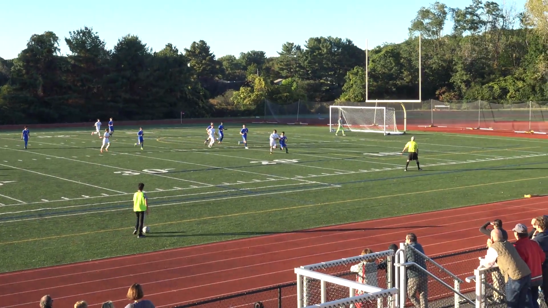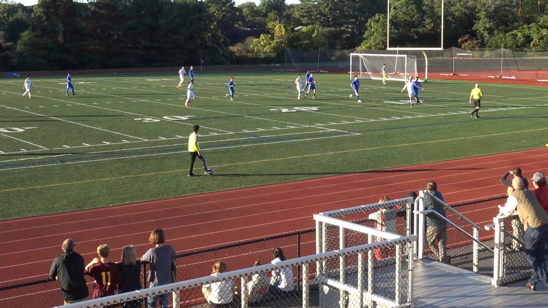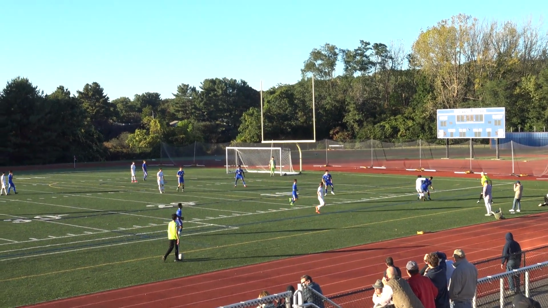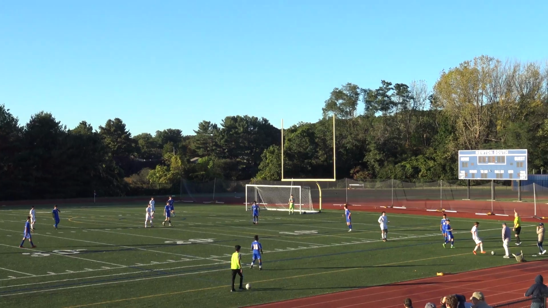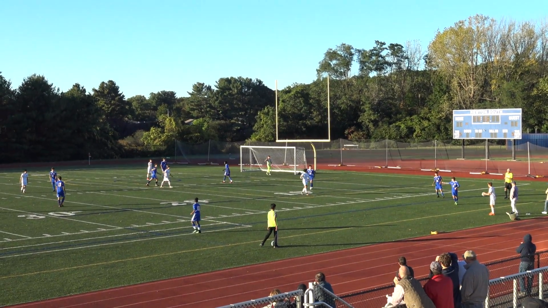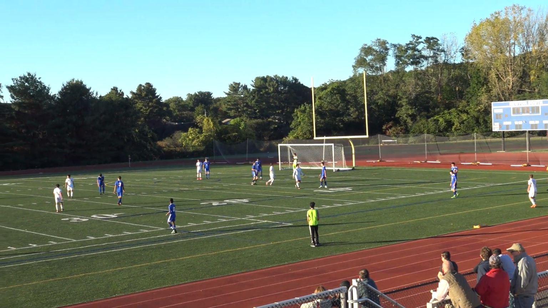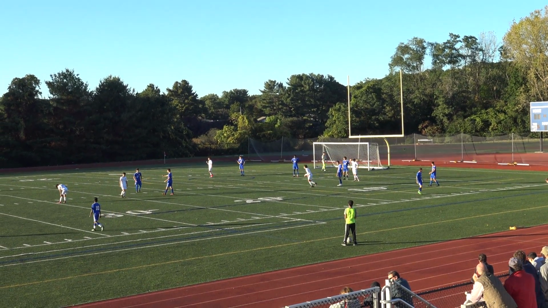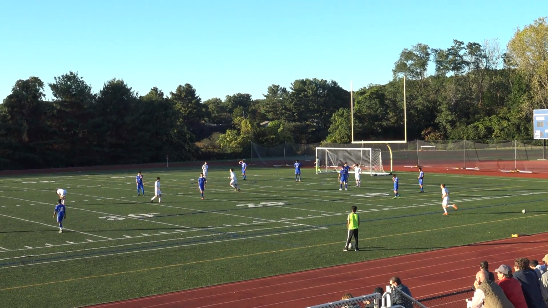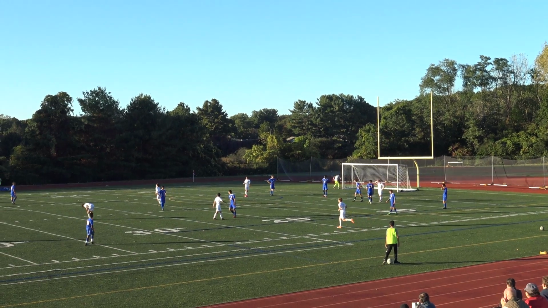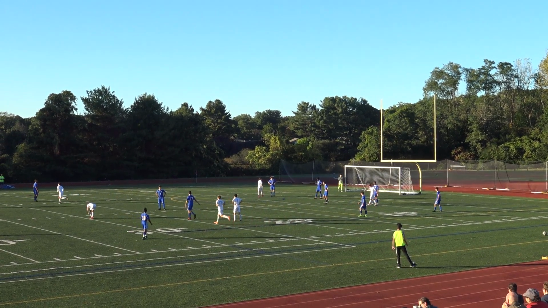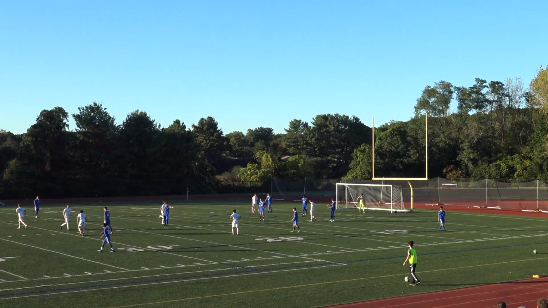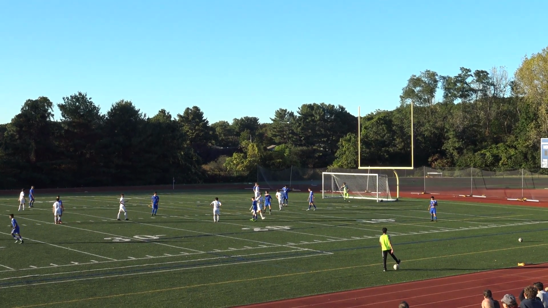Puts it up the field. Dimitri's under it. It bounces. Dimitri off his chest. Dimitri protects. Dimitri hits off the defender out of bounds. Subs are going to come in for Brookline. Jacob is coming into the game for Rex. And Jacques for Dimitri. We've got 17 minutes left in the game. It's 1-1.